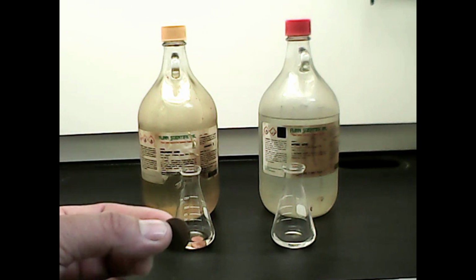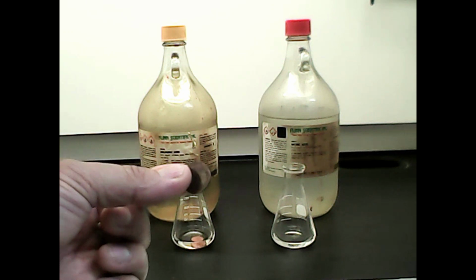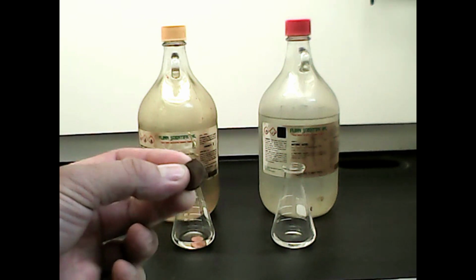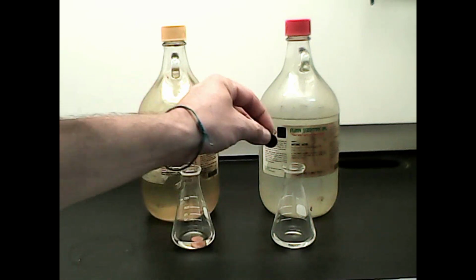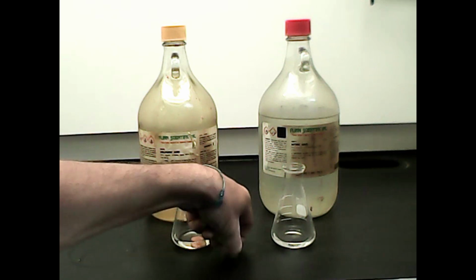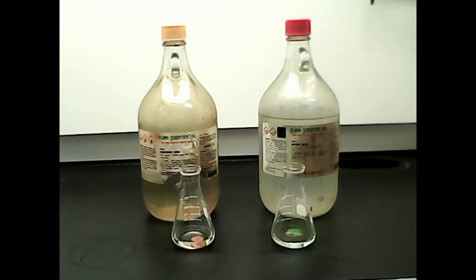Now we're going to take our penny. We've got another one very similar to the first. Again, we're going to assume for the moment that this is pure copper. And we're going to throw this into our concentrated nitric acid. And I'm going to turn on the fan. Swing and a miss. Because this reaction is rather violent.